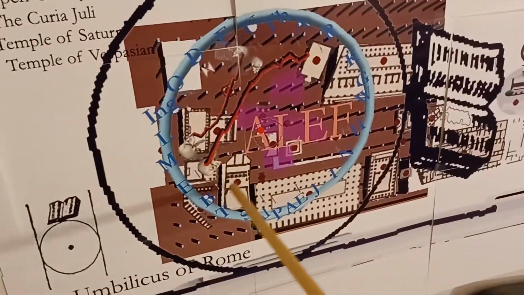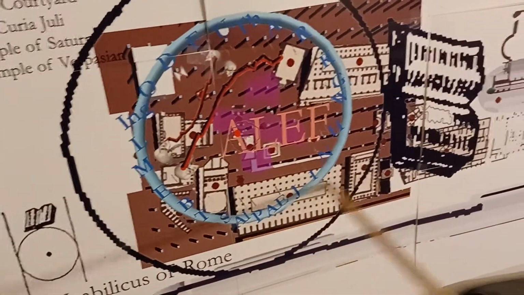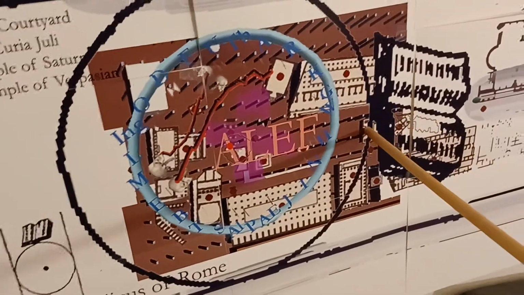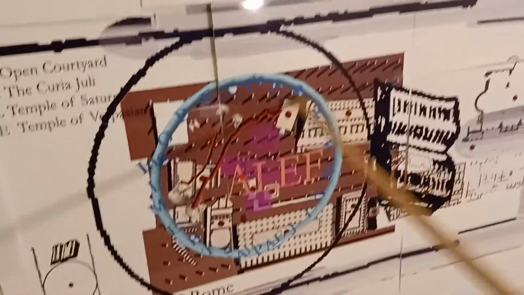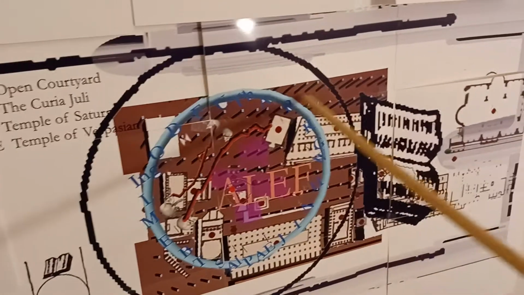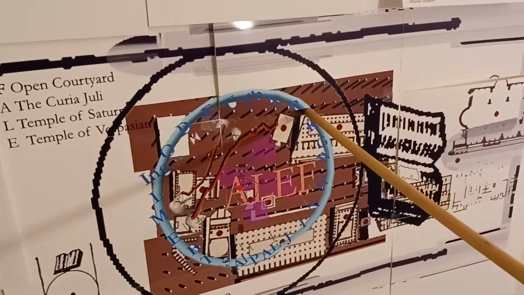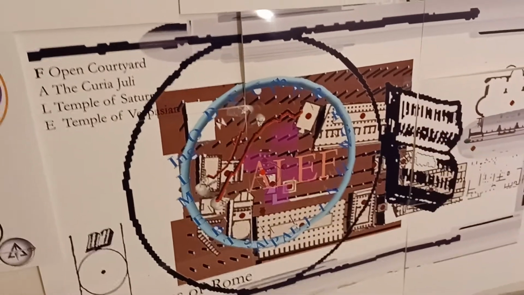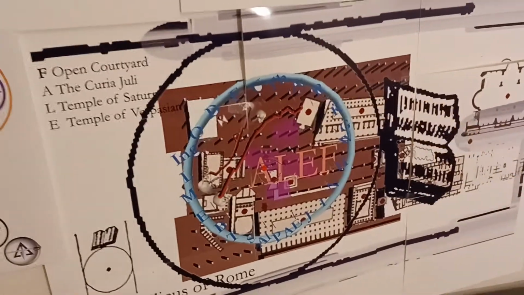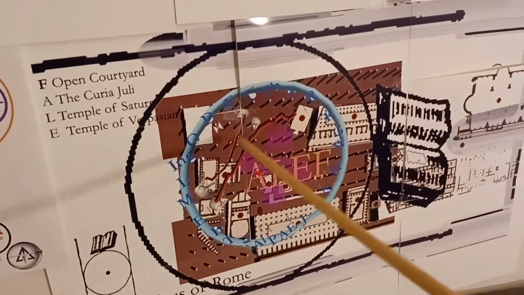So, and the Tabularium, there's a point here, a point here, and a point here, a point here, a point here. That's the Temple of Caesar, here and here. This makes a nice circle, and you have the circle here, and the circle here creates the scaffolding for the Elder Futhark, which is the parent of the Hebrew language.